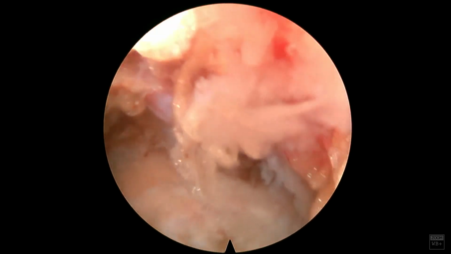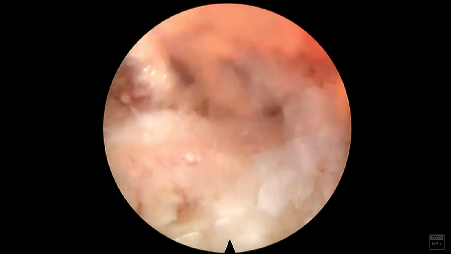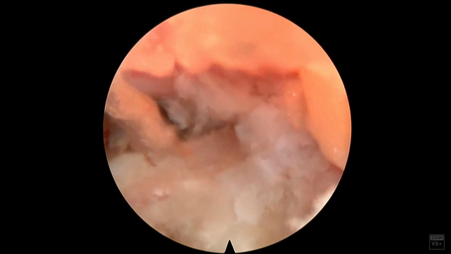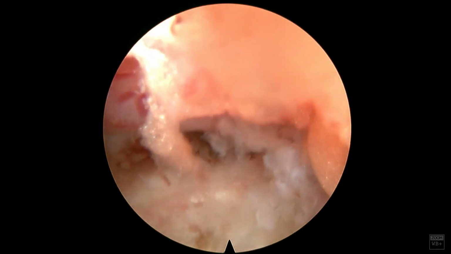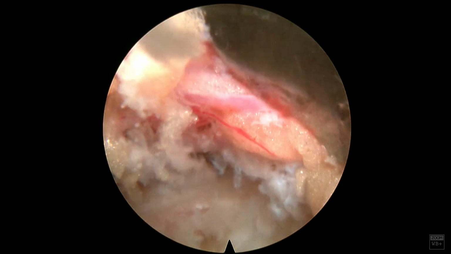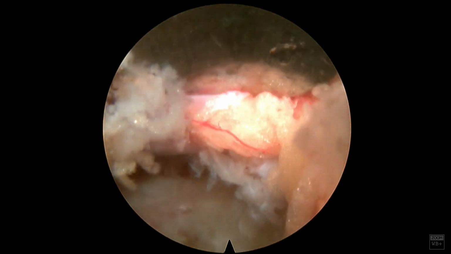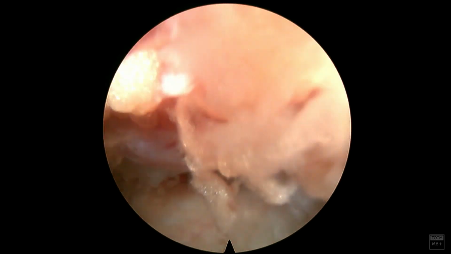I know that his radicular symptoms are most likely going to be gone because he's got a ton of room in here now for the exiting L5 nerve root. There's a little bit of disc right there, and the great thing about the working tube is that I can push the nerve out of the way.